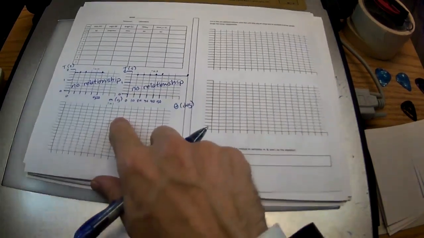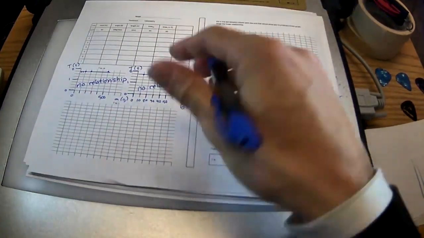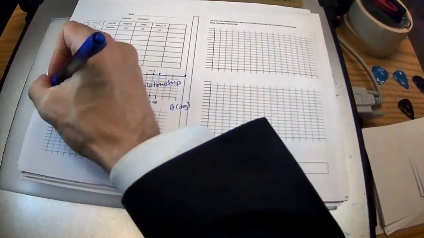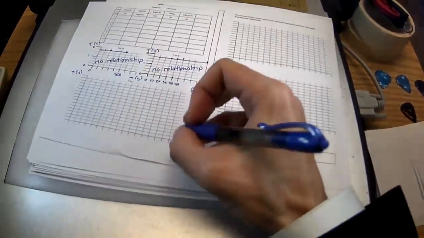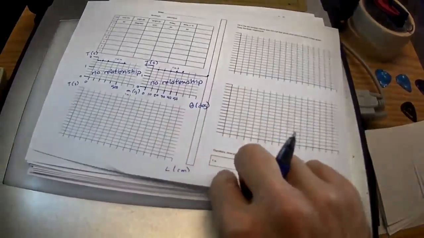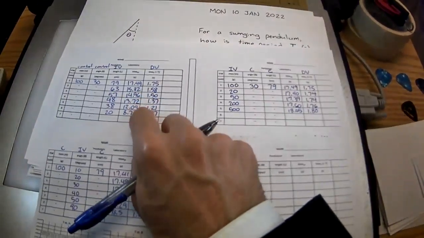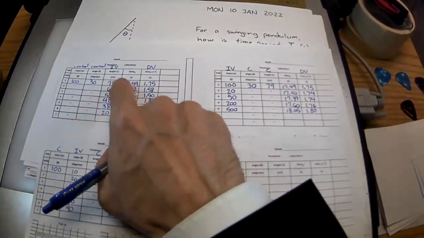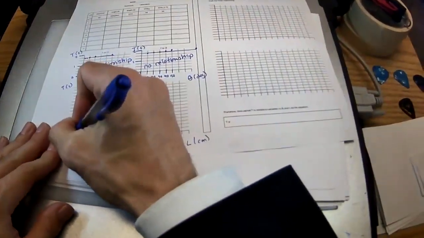And then this last graph. Now this last graph is blown up a lot bigger because this is one we're gonna get kind of interesting results. Time period in seconds versus length in centimeters. Okay, last experiment that we did. See, the biggest length was 79 centimeters, so I better scale it accordingly.